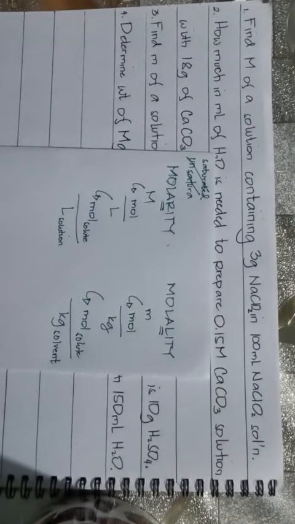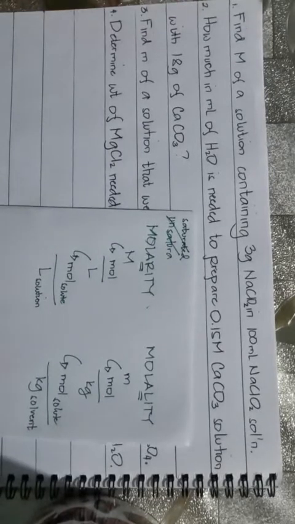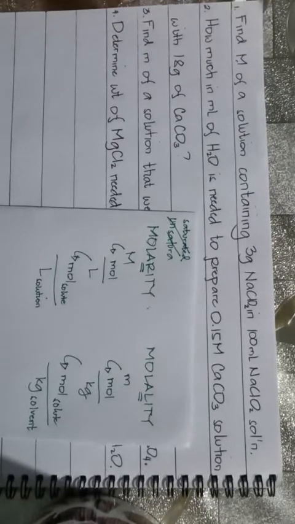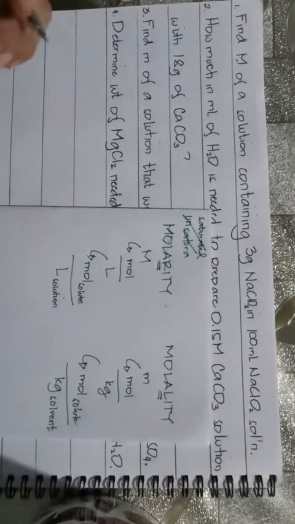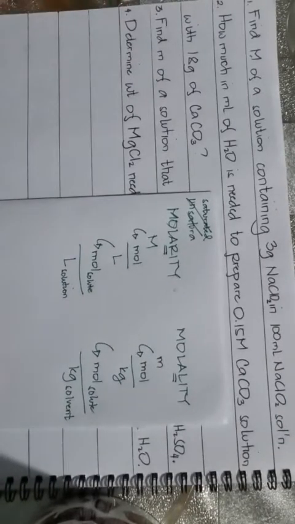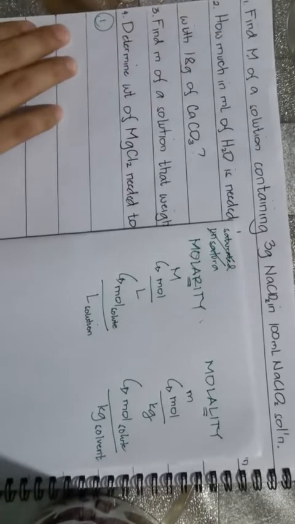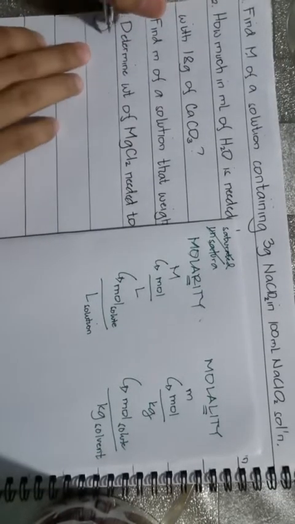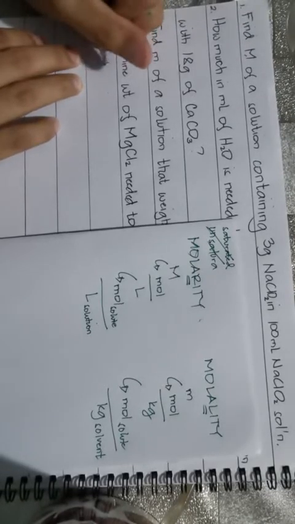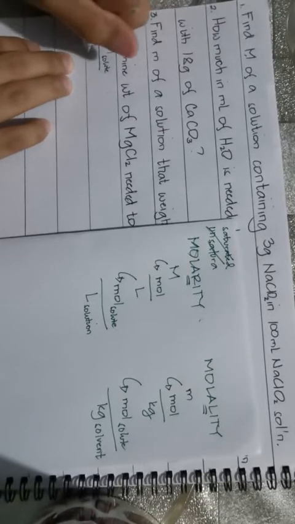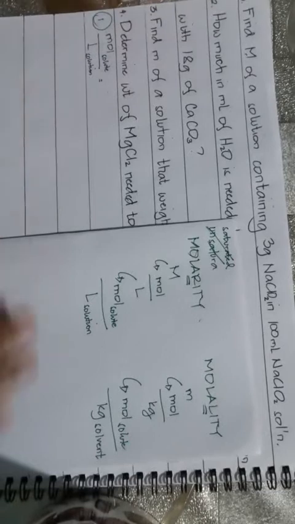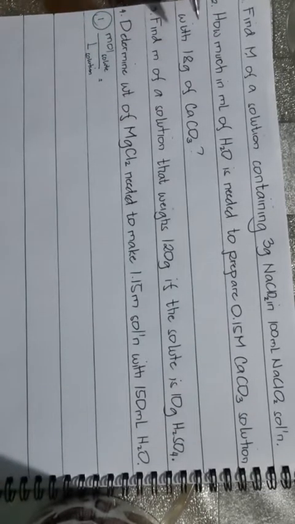Okay? So let's answer number 1. Find the molar concentration. This can be read as molar concentration, or find the molarity of a solution containing 3 grams of sodium chloride in 100 ml of sodium chloride solution. Now, para mas madali tayo makapag-compute, gamitin natin yung ating symbol for molarity. Now, the unit for molarity is mole of solute over liter of solution. Now, para mas madali, unahin muna natin yung ating numerator, which is about mole of solute.